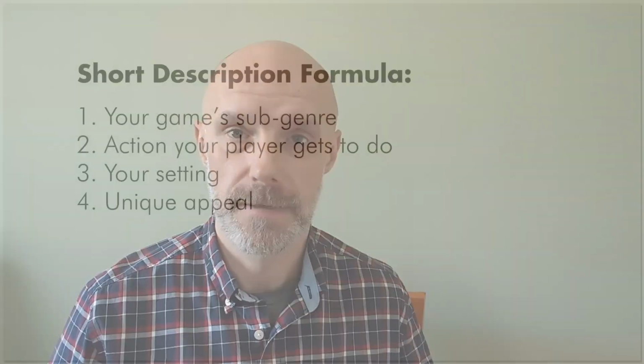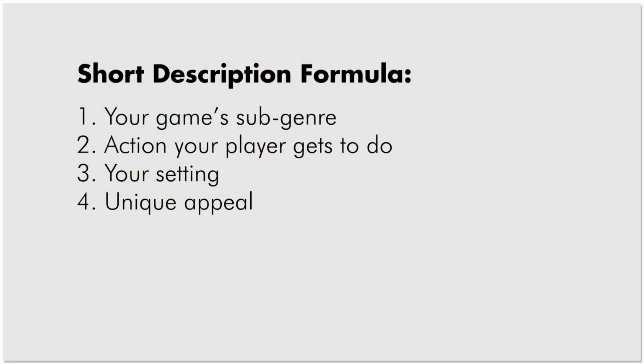So basically it goes like this. First, your game's subgenre. 2, action your player gets to do. 3, your setting or your theme. And then 4, unique appeal.